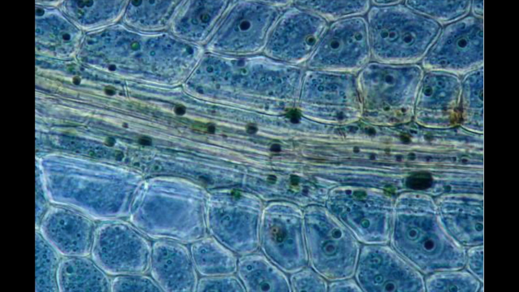This is a slide showing a part of a leaf. It has been stained so that the green chlorophyll is not so dominant. In this slide, instead, we're really focusing on the vein of the leaf. So the black dots are the nucleus of the cells, and we see the cell walls. But the long line that goes through the center of this picture is really the vein of a leaf.